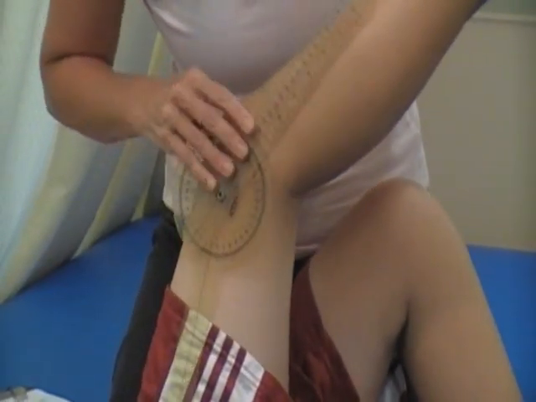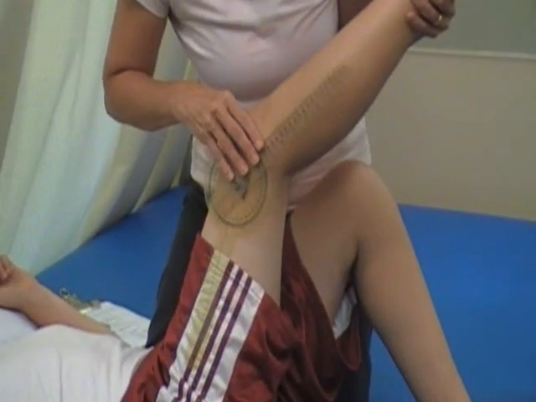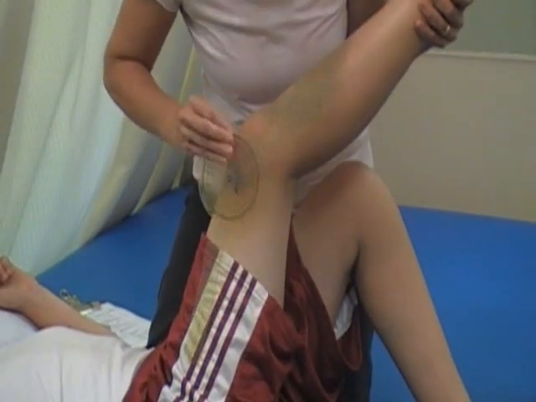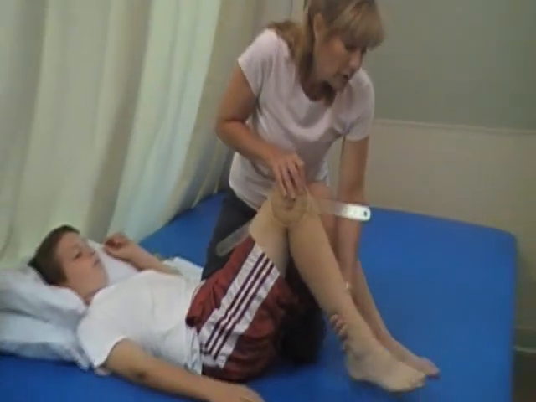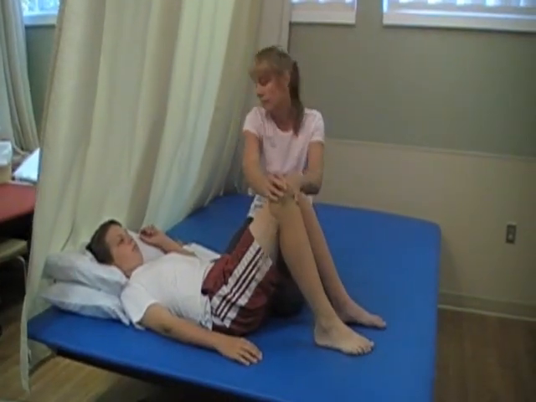And again, it's really helpful if you have another person. It makes it go a lot faster. And they can actually help you with all of your alignments. You want to look at that on both legs.